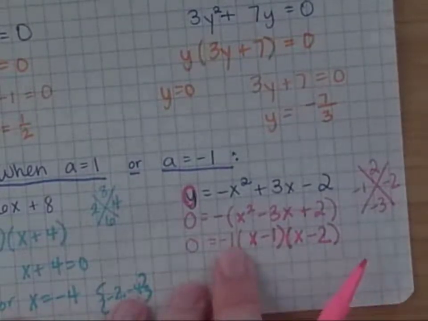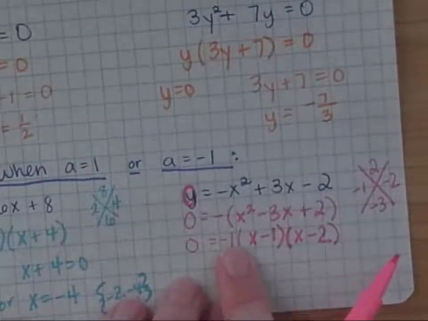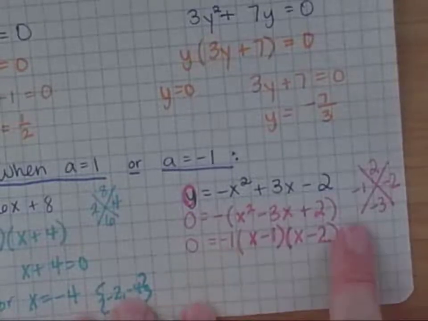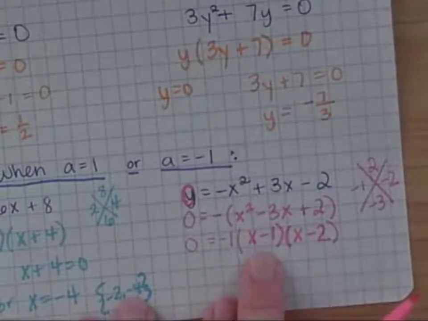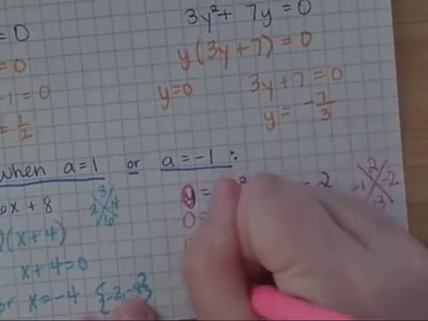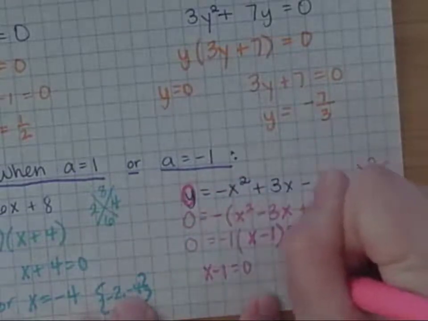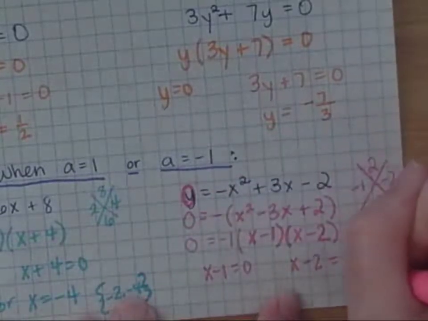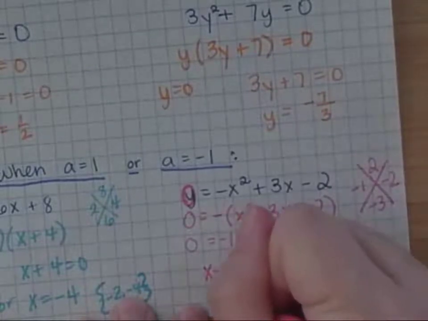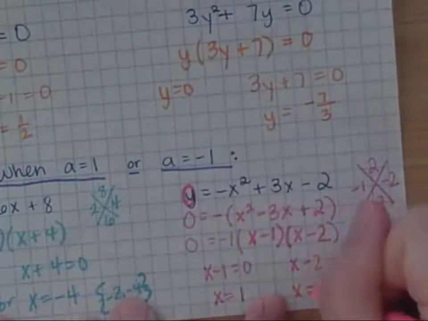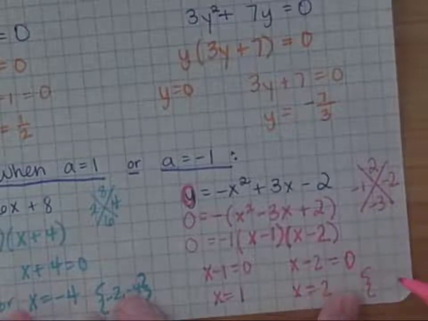So that -1 doesn't really matter anymore because we know that something has to multiply to be 0. So either x minus 1 equals 0 or x minus 2 equals 0. So either x equals 1 or x equals 2. And we can write that as a solution set.